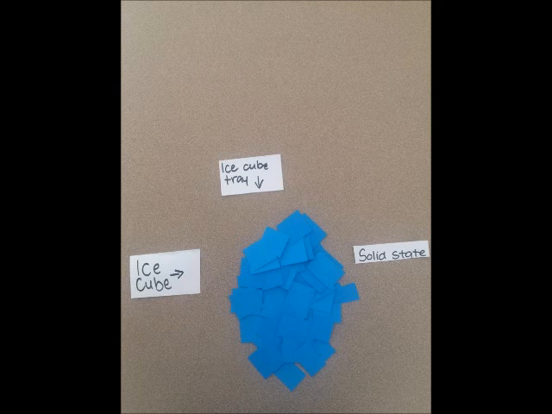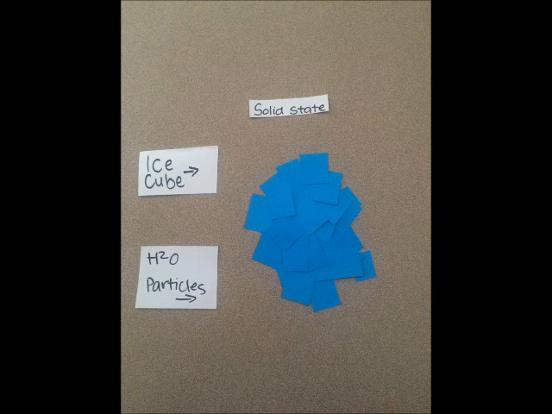Once the H2O or water is a solid or an ice cube, all of the particles are bonded together to form a fixed state. Due to this, particles can only move all together. As shown in the representation, there are no gaps or spaces between each particle.